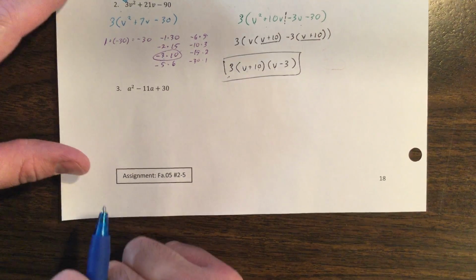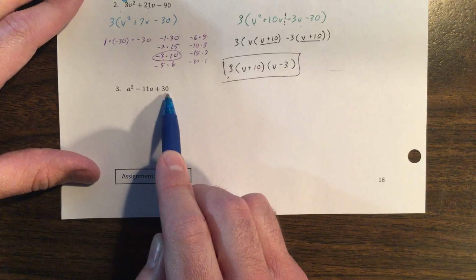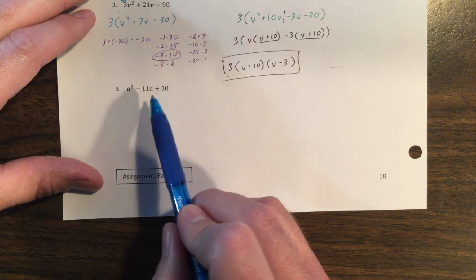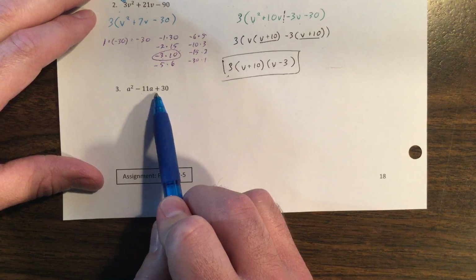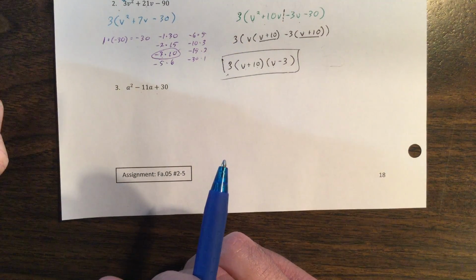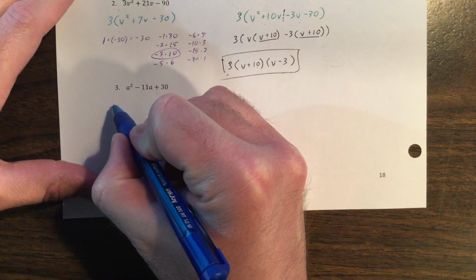All right, final example that we're going to go through in this lesson is this one here, a squared minus 11a plus 30. Now, again, different things we've looked at in each one of these examples, but in this case, we have a negative in the middle and a positive on the outside, which we haven't seen before. So that's going to make it a little bit different.